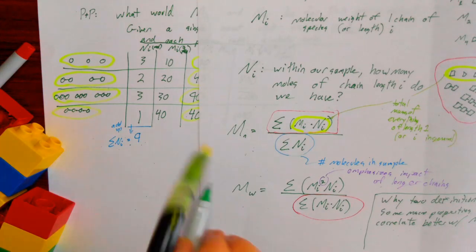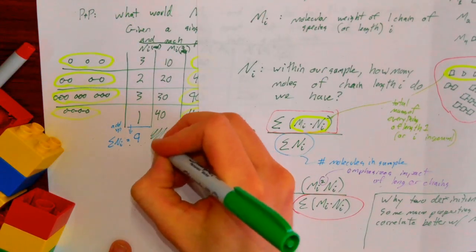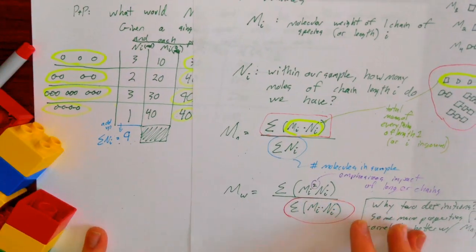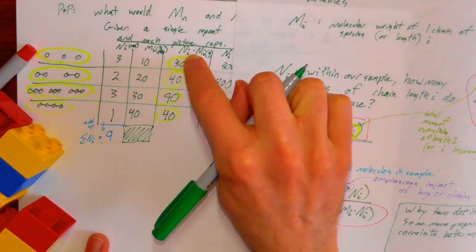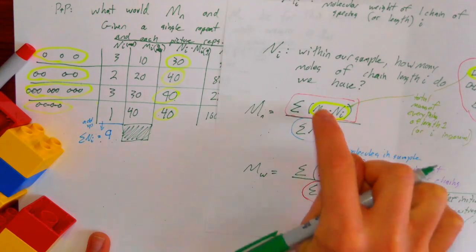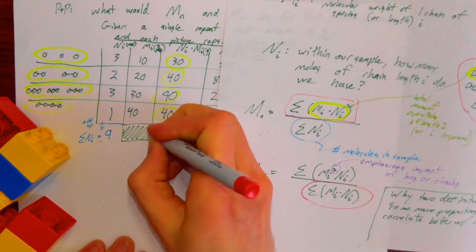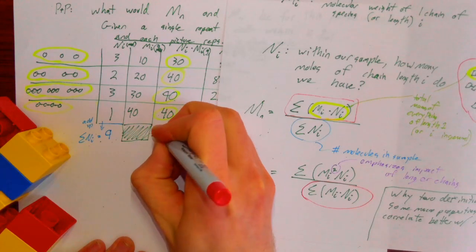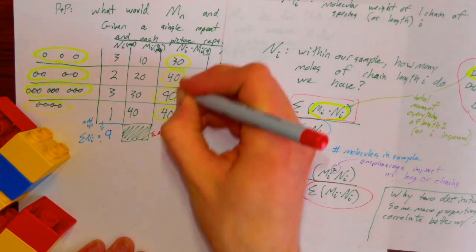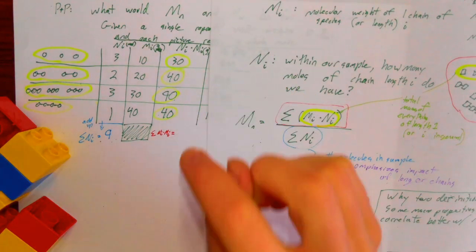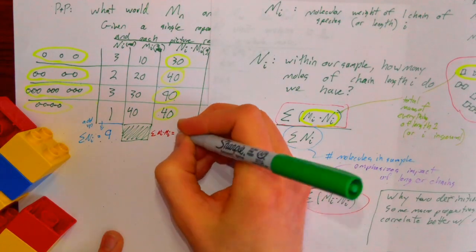Summing up m sub i is of no use. Don't bother summing this column; it would be nonsense. But summing up n sub i times m sub i is useful. If I total this column right here, you end up with 200.